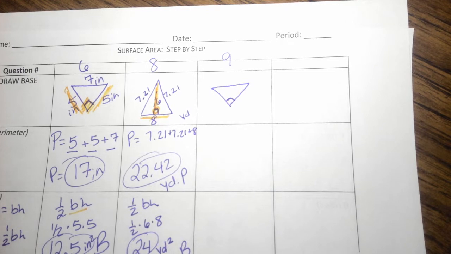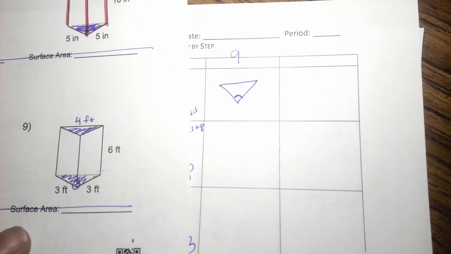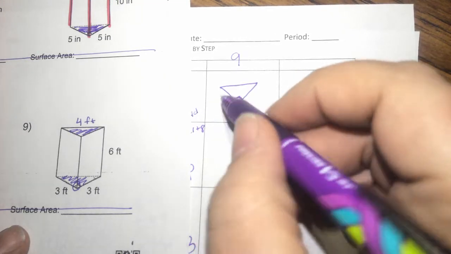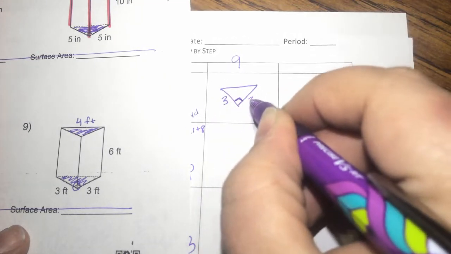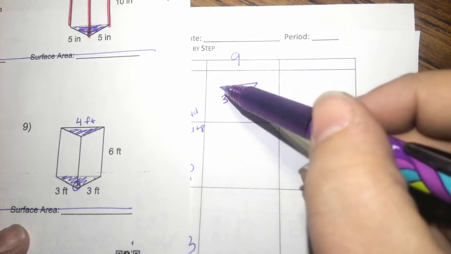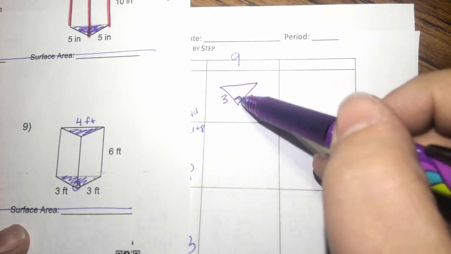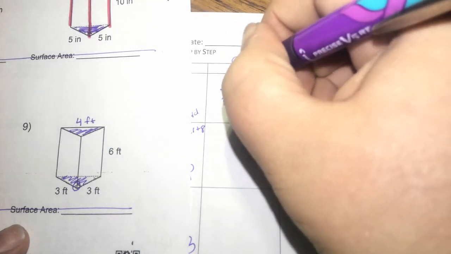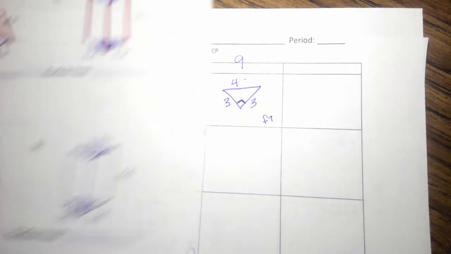Oh, I forgot to label the sides. Okay, and remember the sides that are touching the right angle are called the legs. That is 3 by 3. These sides are all measured in feet. And that makes the length across the right angle, or the hypotenuse, really close to 4 feet. So we're just going to pretend it's 4.